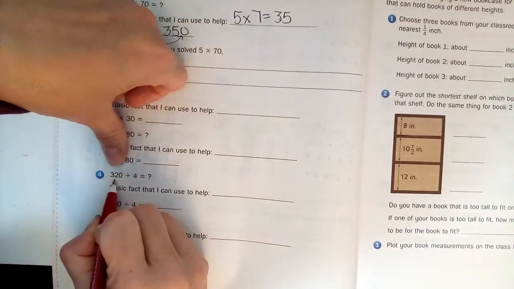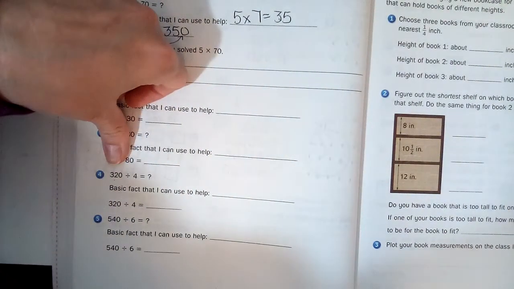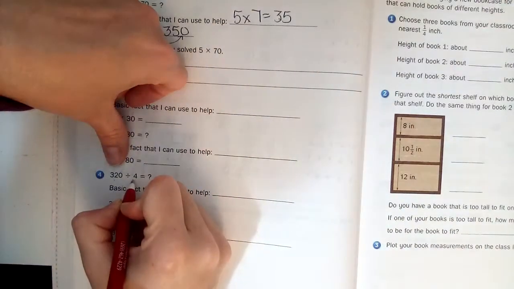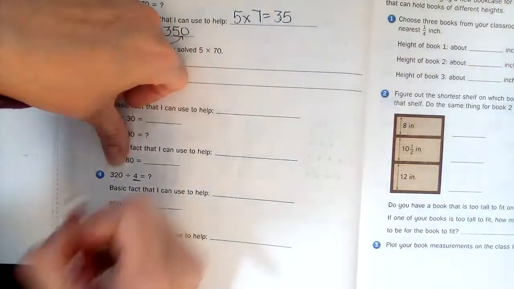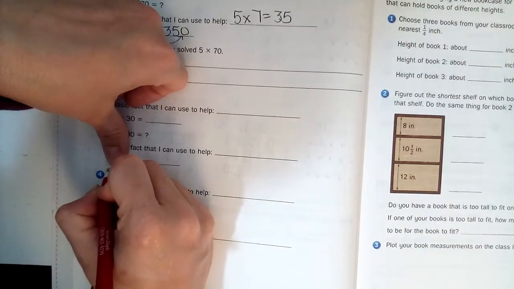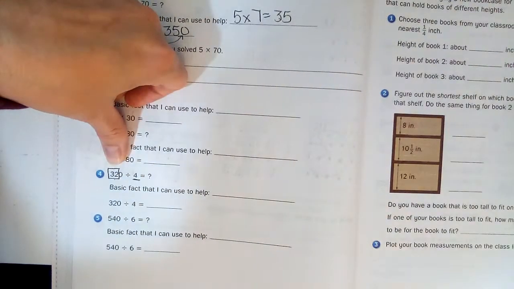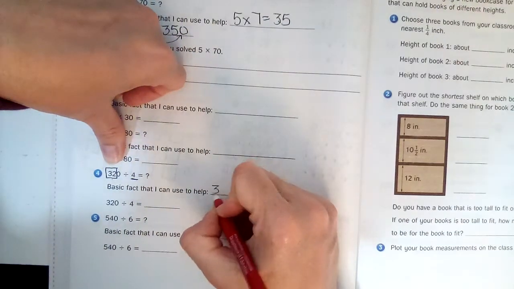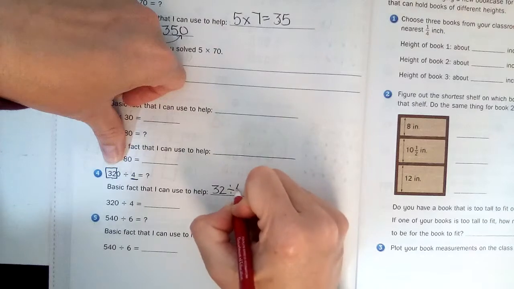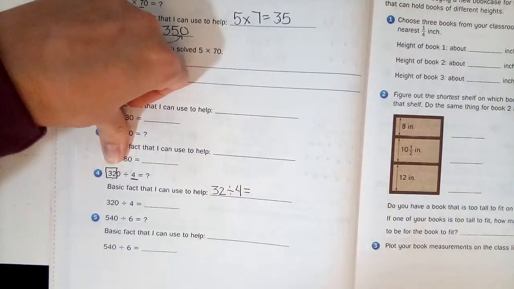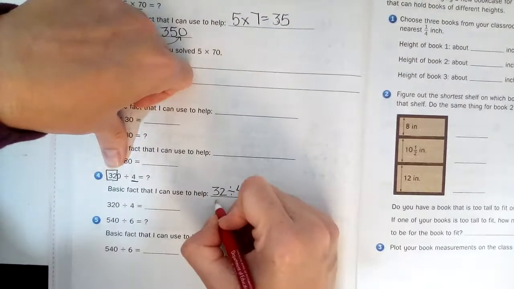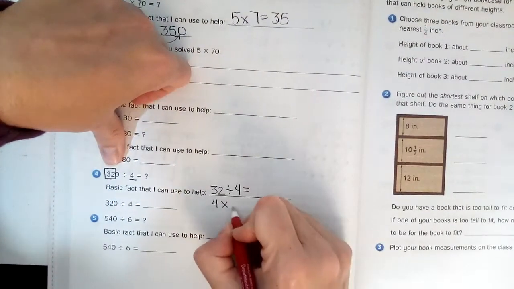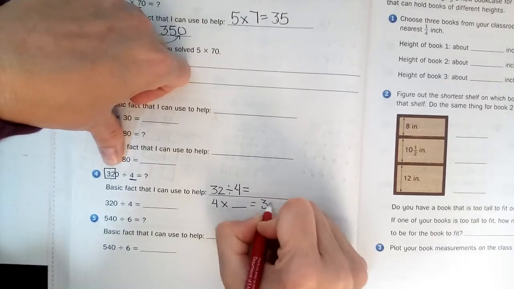This one's 320 divided by 4. It's going to take me forever to sing my 4s to 320. But check this out. I know I can sing my 4s to 32. So my new number model can be 32 divided by 4. And if you guys remember, they can undo each other. Try this. Turn it around. 4 times what equals 32?